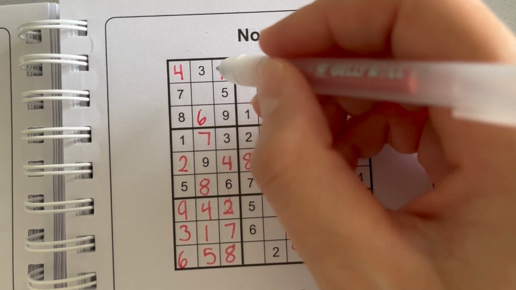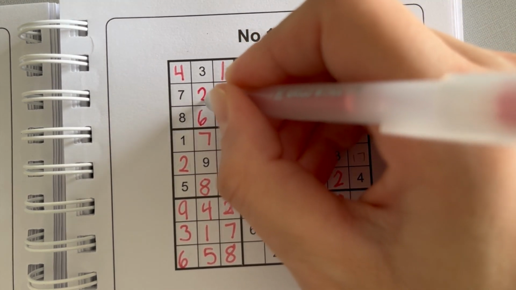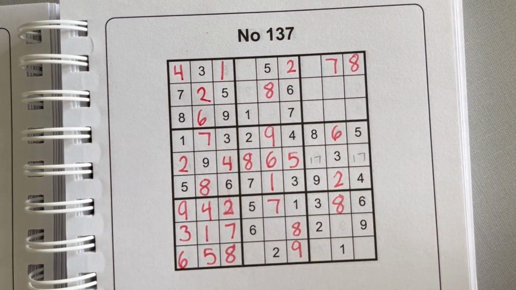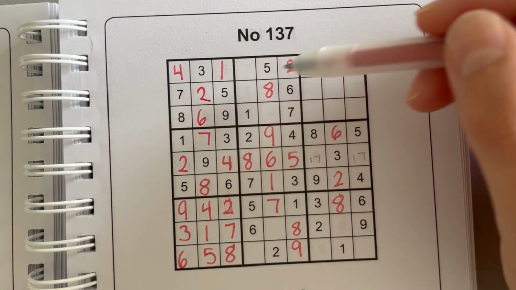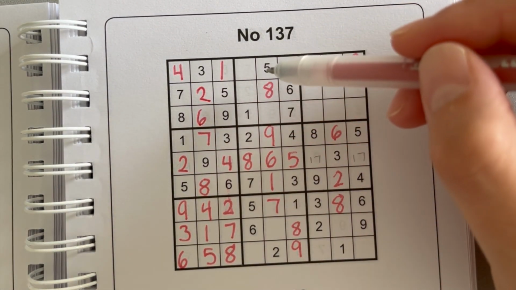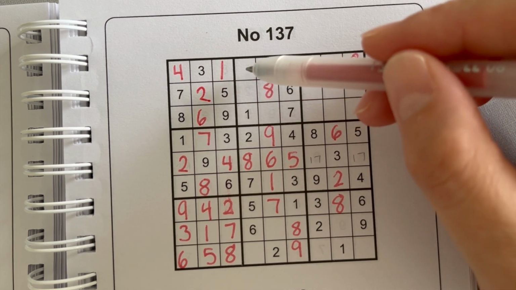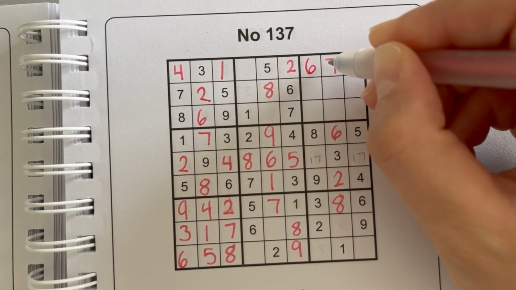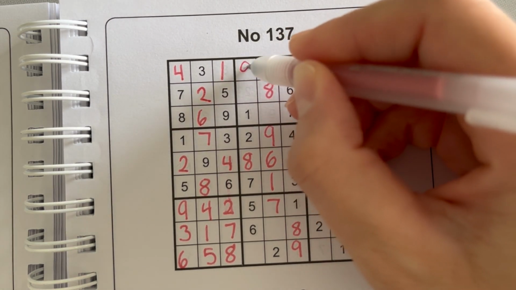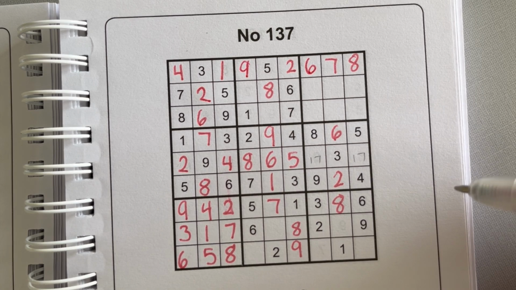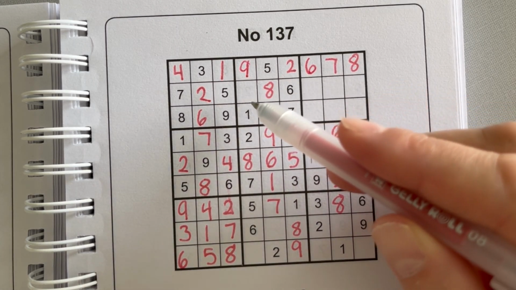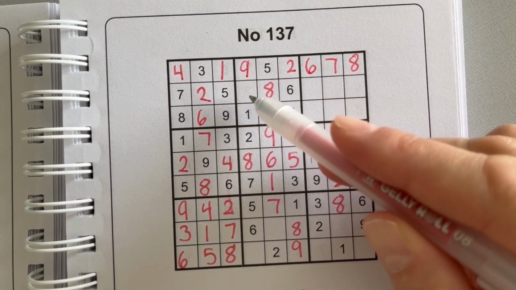And now I go back to 1. I don't have the 2. So 1, 2, 3, 4, 5, 6, 7, 8, 9. Okay. This row 1, 2, 3, 4, 5. This can't be a 6 because there's a 6 there, so here's the 6. That's 7, 8, and 9. 2. This is a 3.